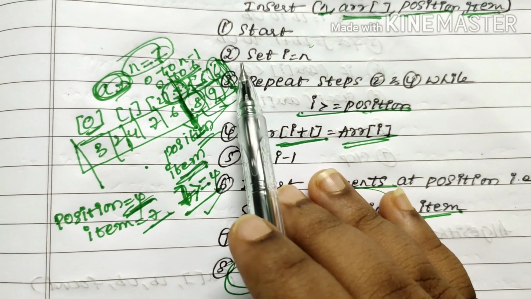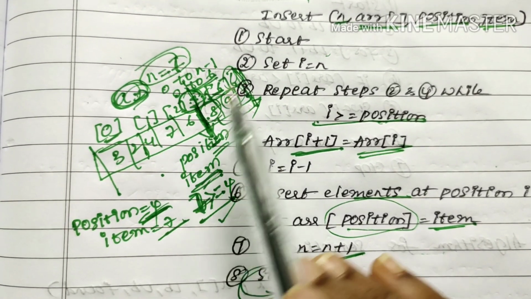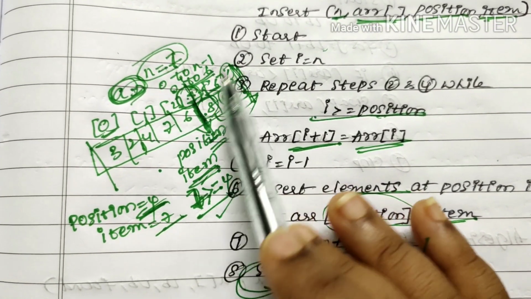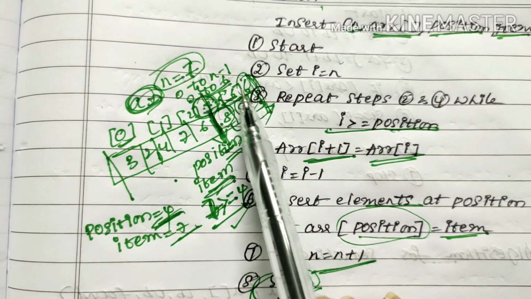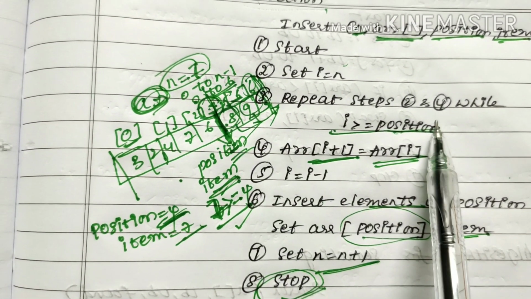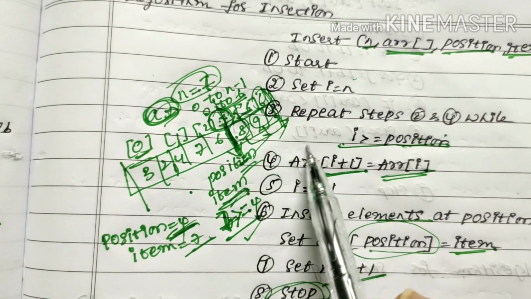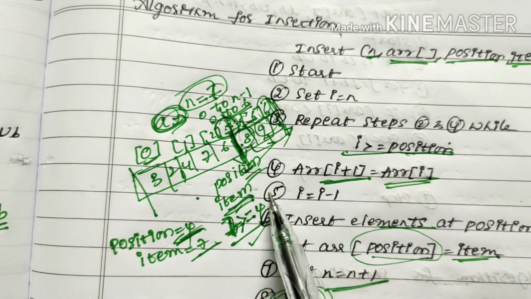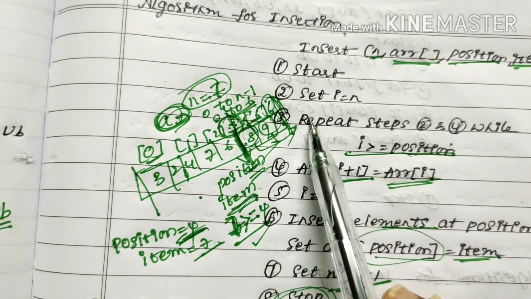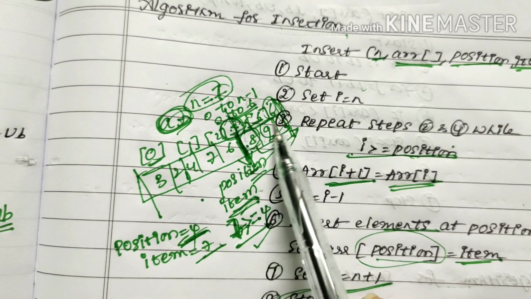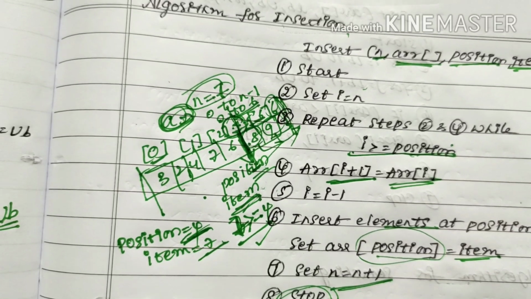First of all, we are going to check the number of elements in the array, and then we have to initialize the number to I. Then we check whether N is greater than or equal to the position or not. Then we add the element at the particular position, the item to be added. After insertion, the shifting should be performed for the entire array to move the elements. After insertion, we go to stop.